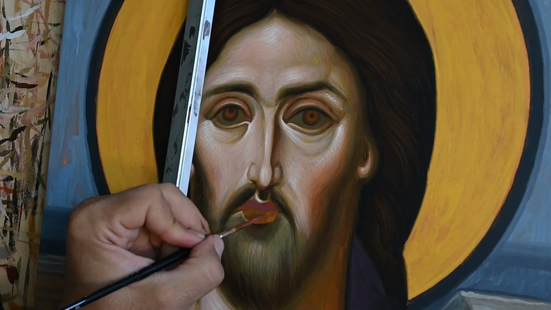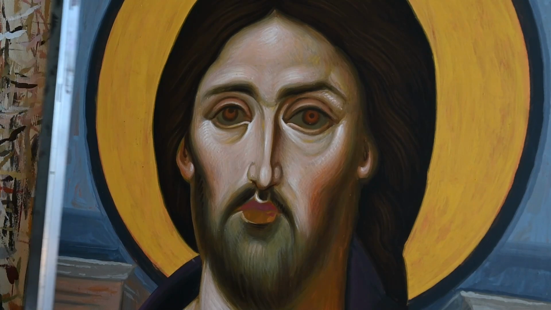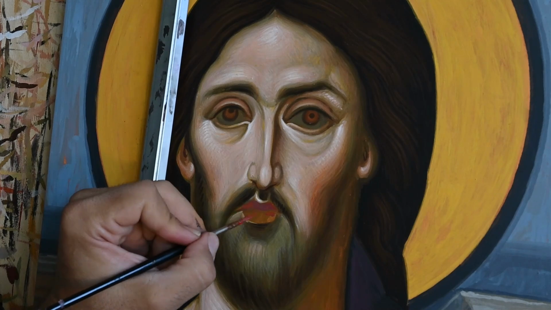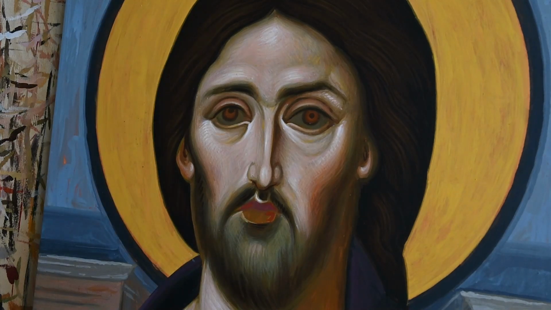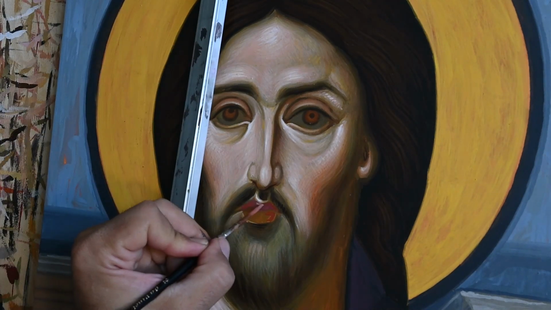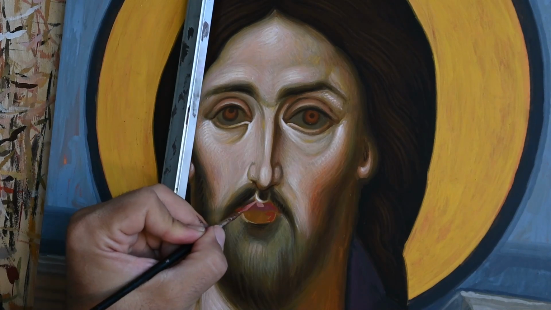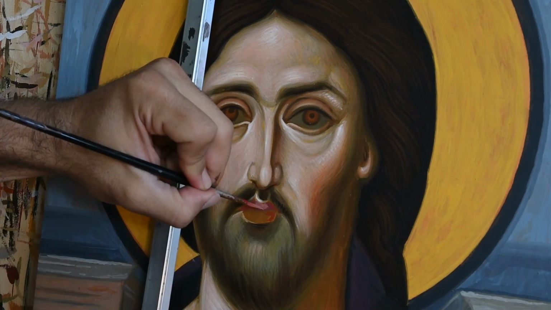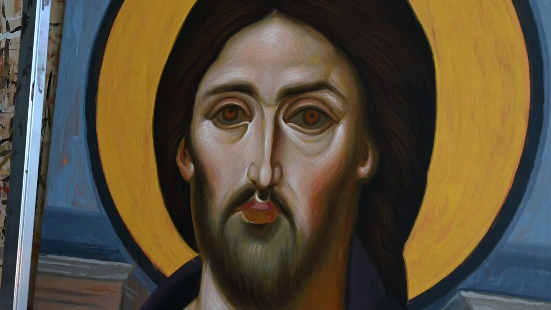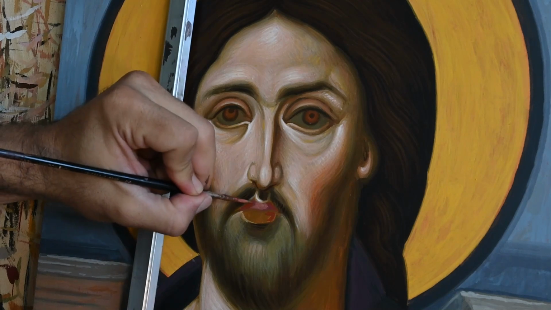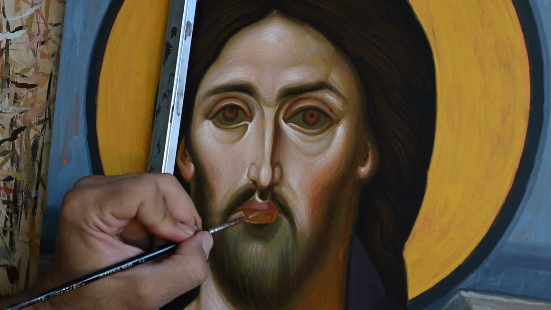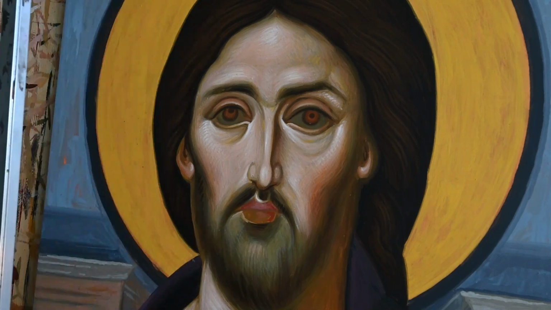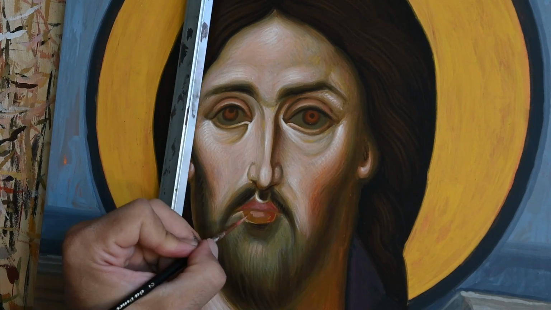For the mouth, I have the basis of the proplasmos that I painted earlier, and now I will proceed with painting the lips of Christ. Of course, here the reference guides me. I see that there is some light going on the upper eyelid that I have to similarly recreate.